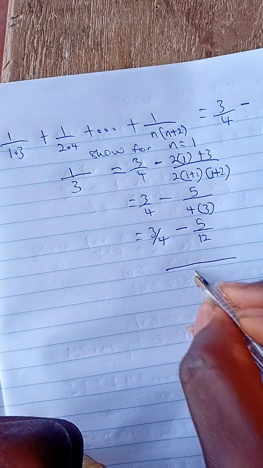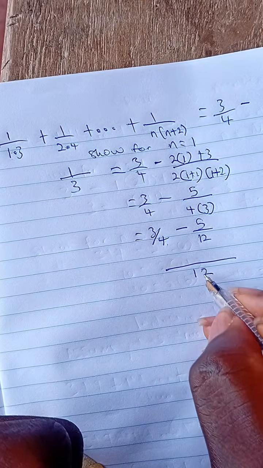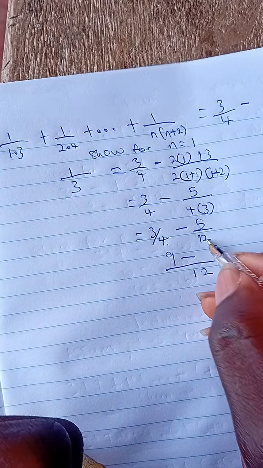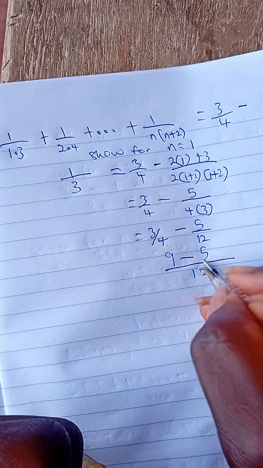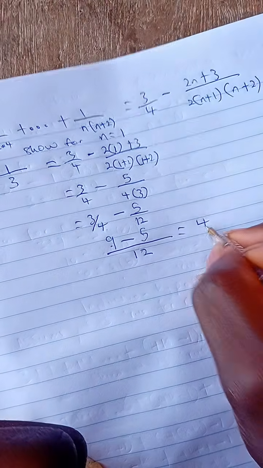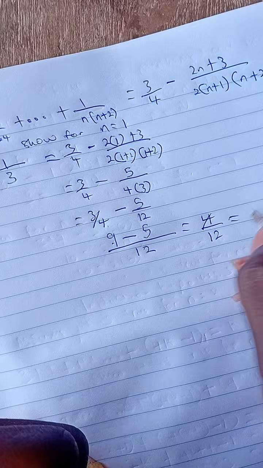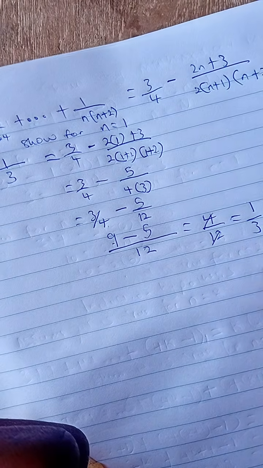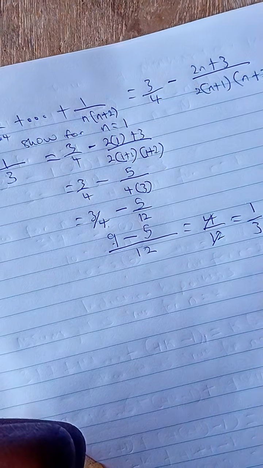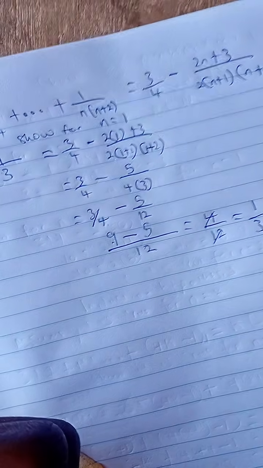What's the LCM here? The LCM is 12, right? 4 in 12, 3. 3 times 3, 9. Minus 12 in 12, 1. 1 times 5, 5. 9 minus 5, 4 over 12. 4 here, 1. 4 here, 3. You can see 1 over 3 equals 1 over 3. Therefore, the statement is true for n equals 1.